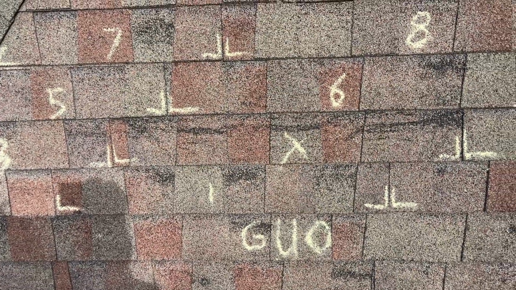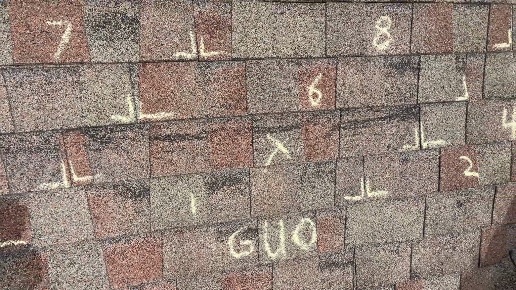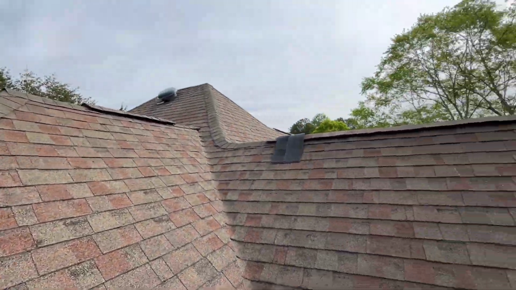Morning, we are at the Guo property. We're going to be completing a repairability test. We'll be on this left slope, which is south.